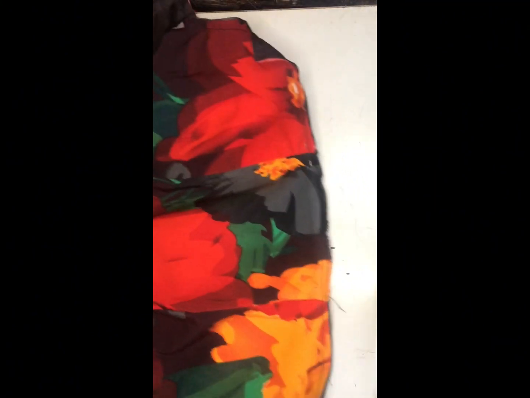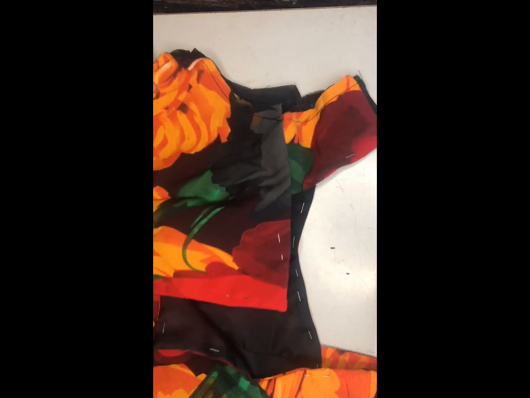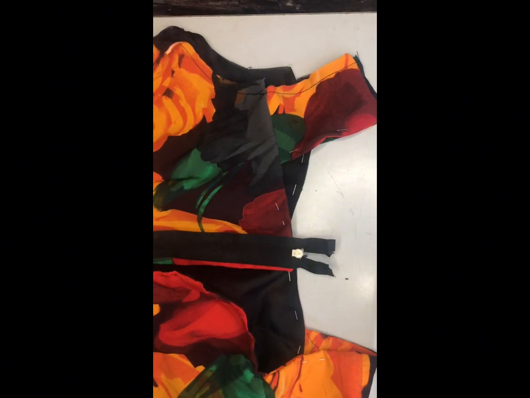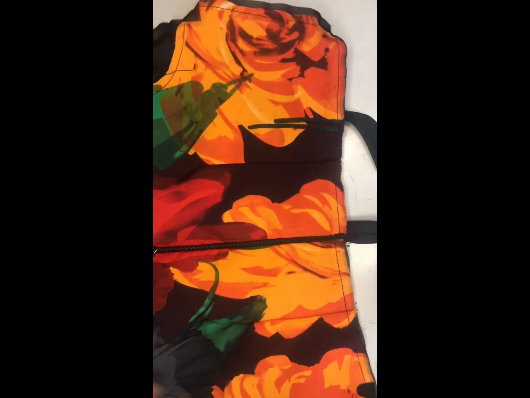So this is how it looks like after joining the shoulders together and turning it with lining. This is how it looks like. So we are going to attach the zipper at the back. You give it a good press first of all. So we'll attach the zipper at the back, and then I will show you. So after attaching the zipper, this is how it looks like after attaching the zipper.